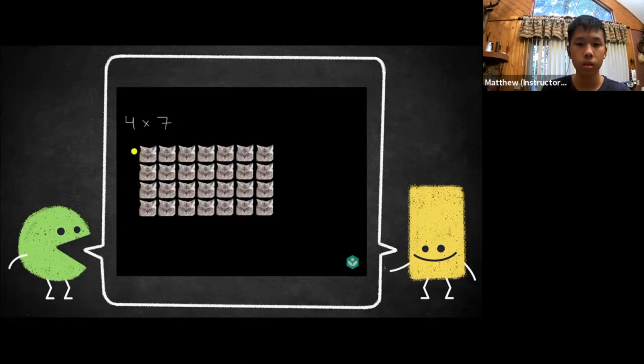We have 4 rows, and each of those rows has 7 cats. Some people would call this a 4 by 7 grid or array. If someone were to ask you the total number of cats, it would be 4 rows times 7 columns, 4 times 7.